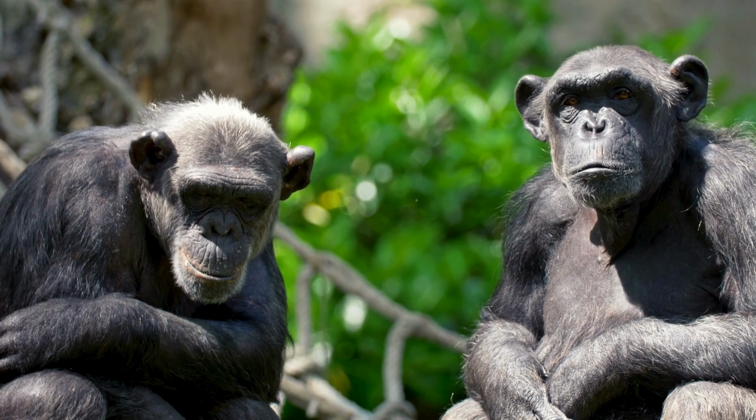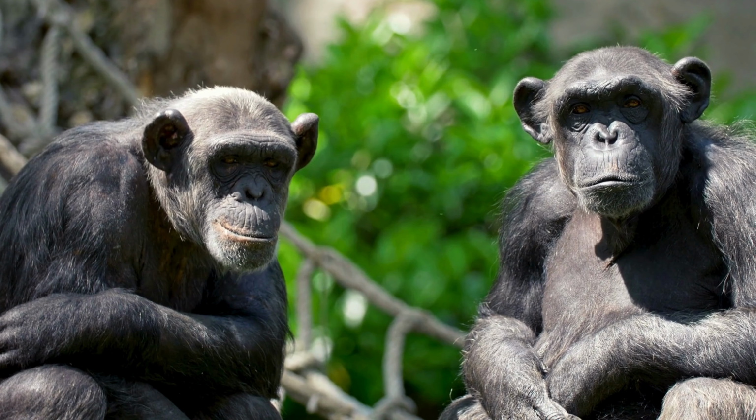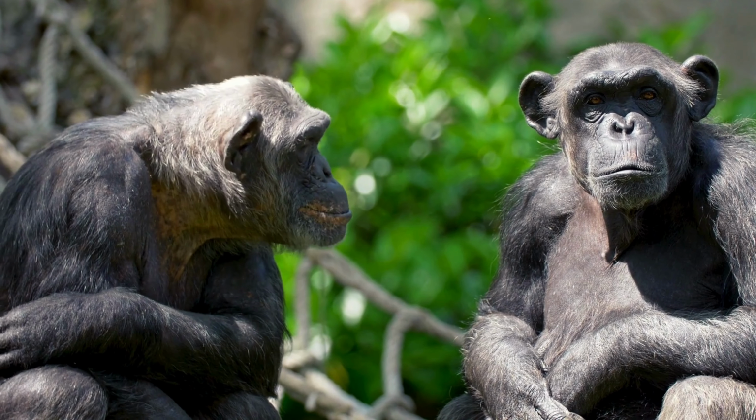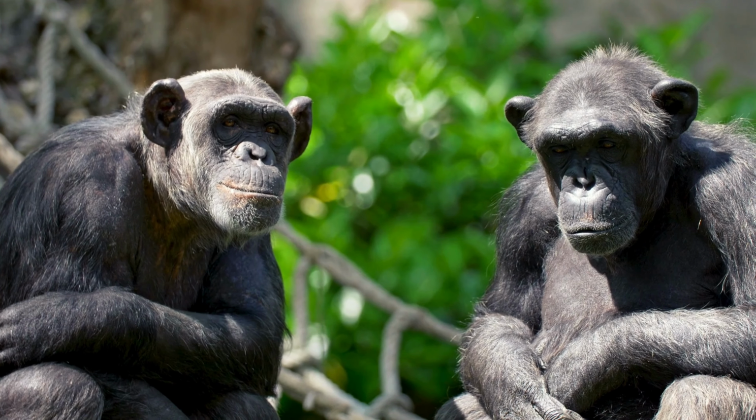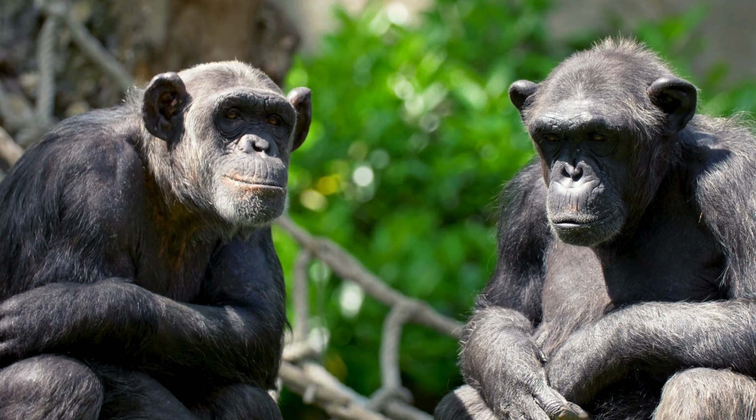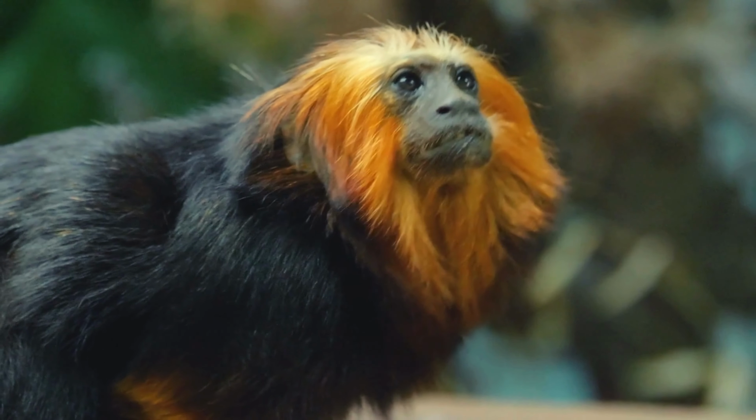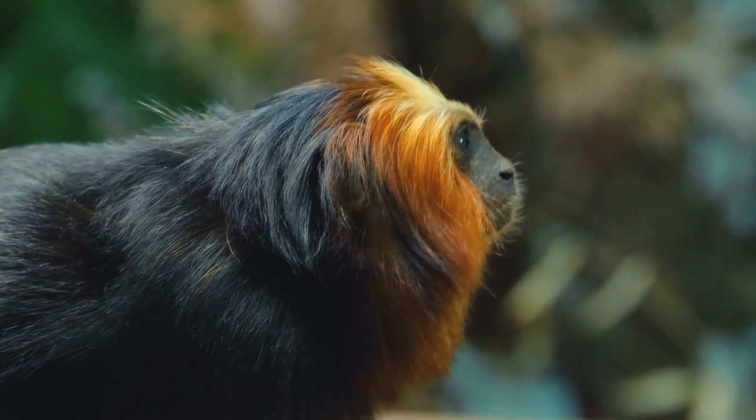Chimpanzees are known to use sticks to fish for termites, stones to crack nuts, and leaves as sponges to soak up water. This tool use shows their intelligence and adaptability in accessing food resources that are harder to obtain.